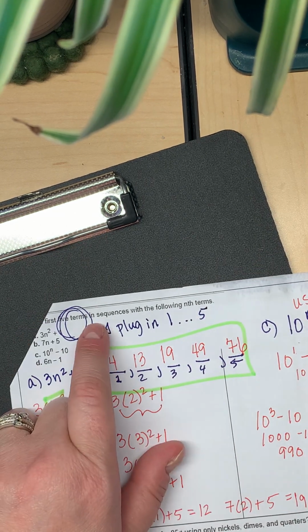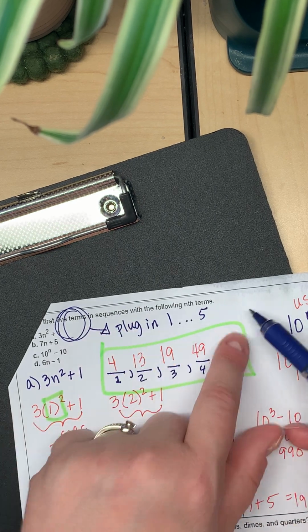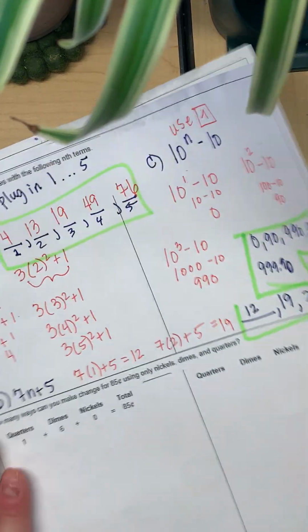If they would have said plug in the first, or if they would have said find the first 6 terms, I would have plugged in 1 all the way to 6. Okay, let's look at this next sucker.